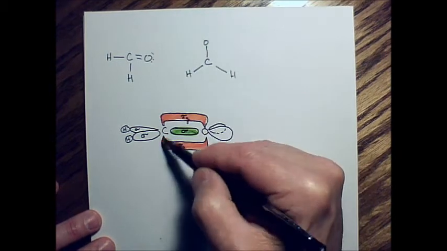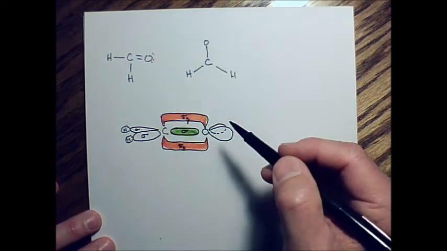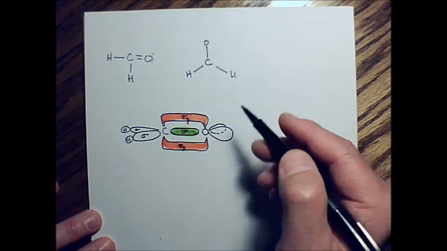The pi bond, on the other hand, comes from unhybridized p orbitals.